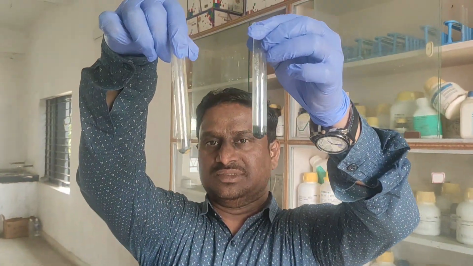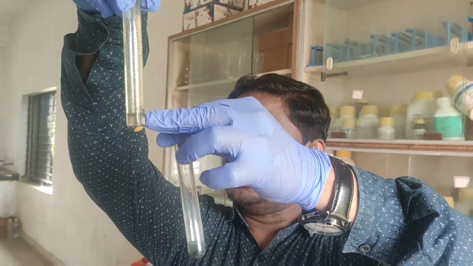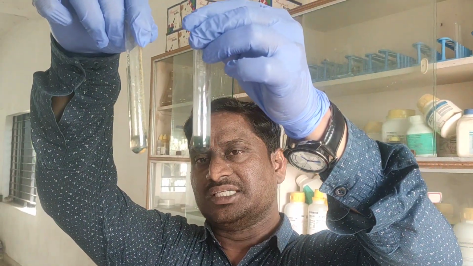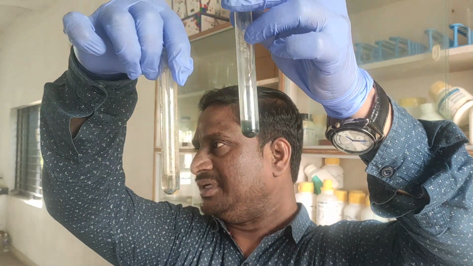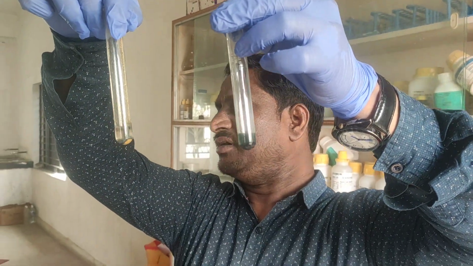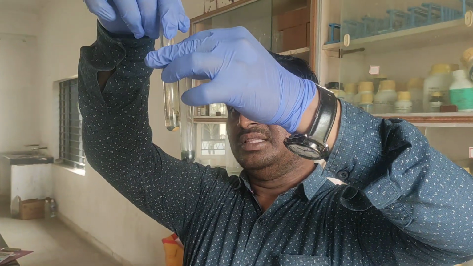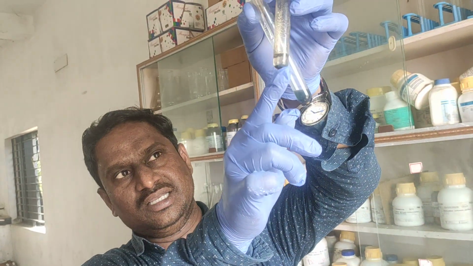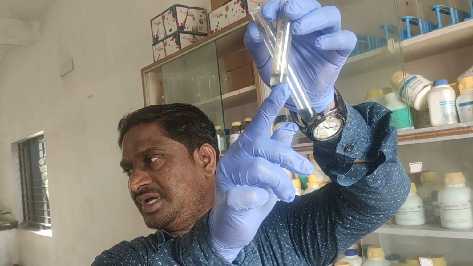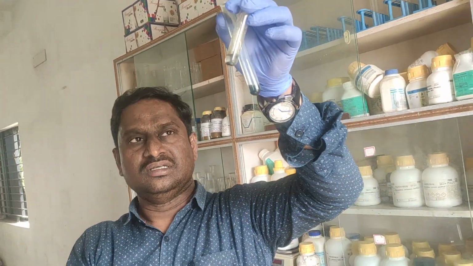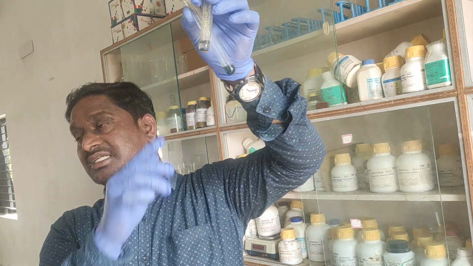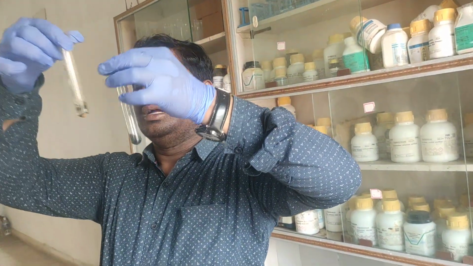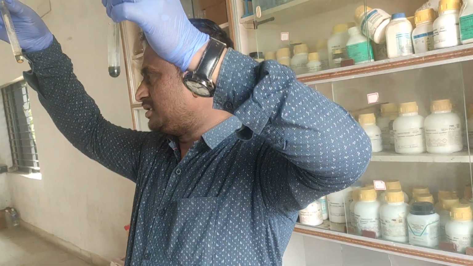Look at the two test tubes. First with NaOH I did this experiment, next with NH4OH. In both experiments, I got a dirty green precipitate. If you let it settle for half an hour or 1 hour, this dirty green precipitate will change into a yellow precipitate. Lightly you can see the yellow here. Upon standing it changes into yellow. Clear? So this is the test.